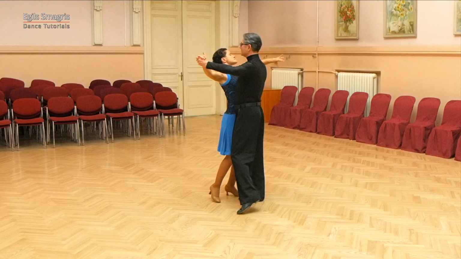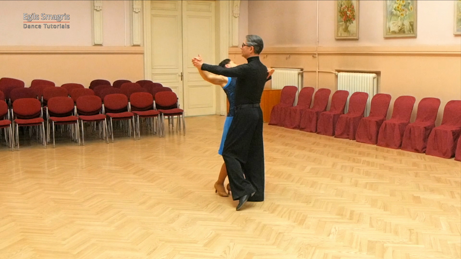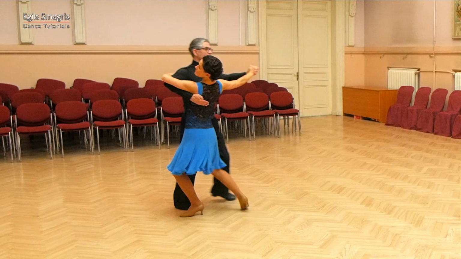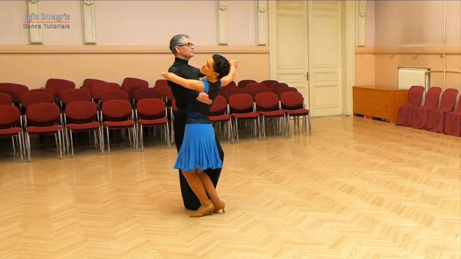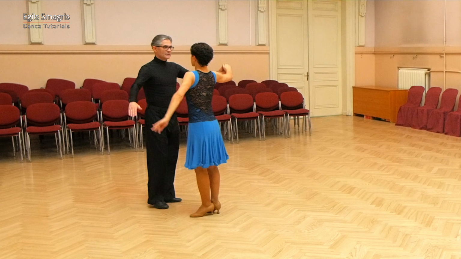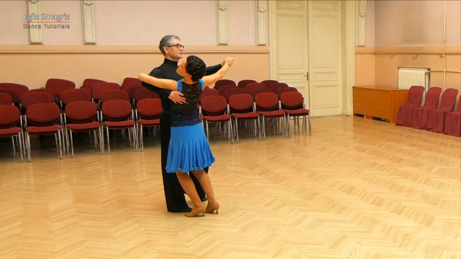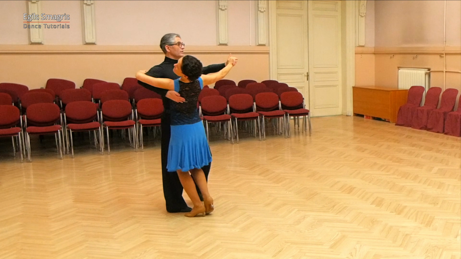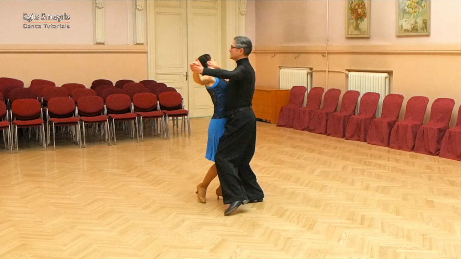Now with teaching count and with body contact and quick, slow. And again, look how we from basic walks developed this version and quick, slow.